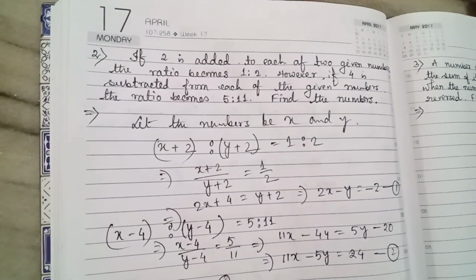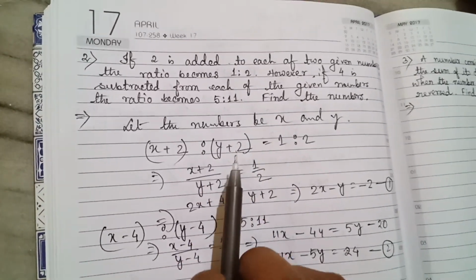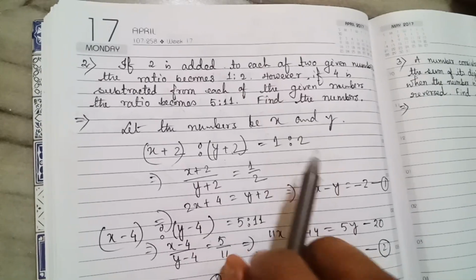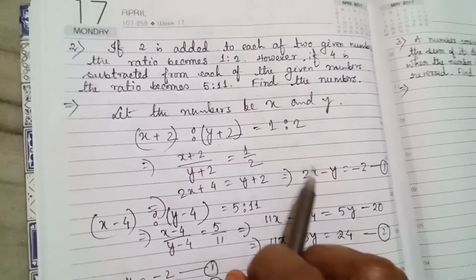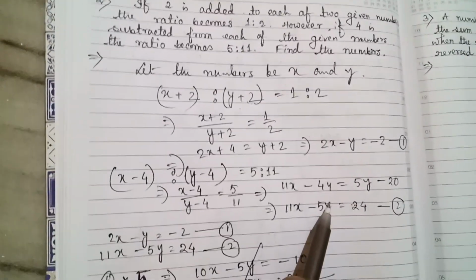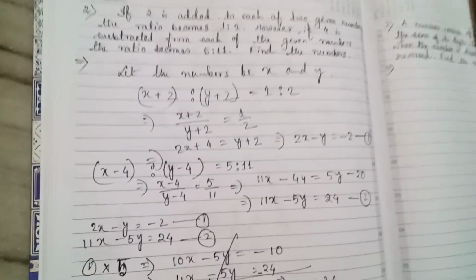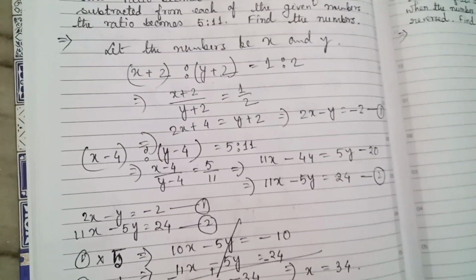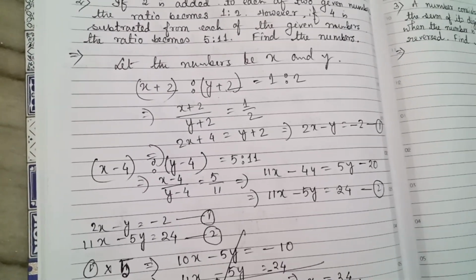So I'm telling you this is the way where you have to convert the words into equations, words into algebraic expressions, and then come to the equations in their simplest forms, and then we will apply any one of the methods whichever we are comfortable with. Okay.